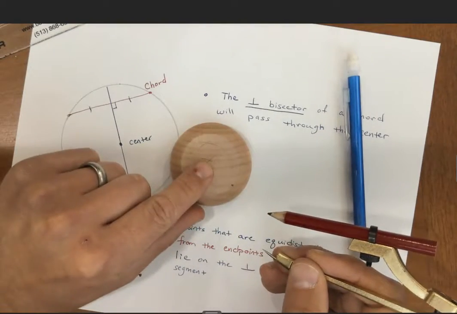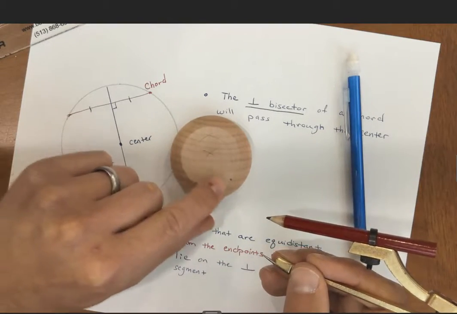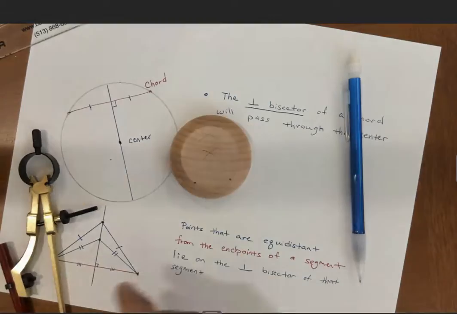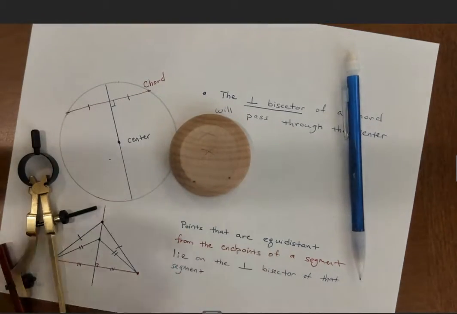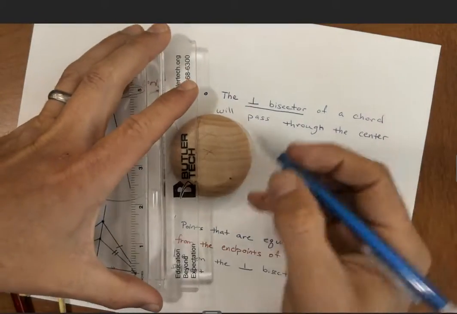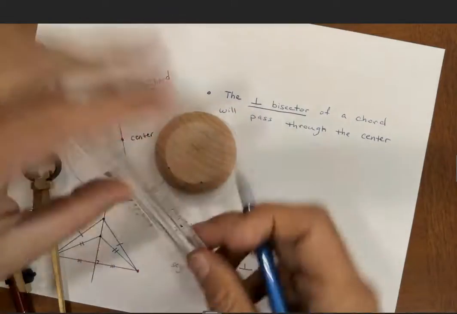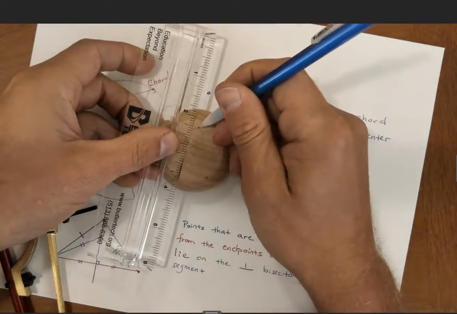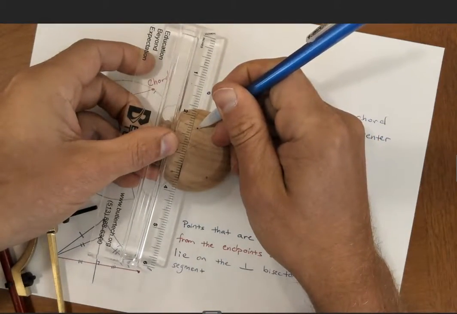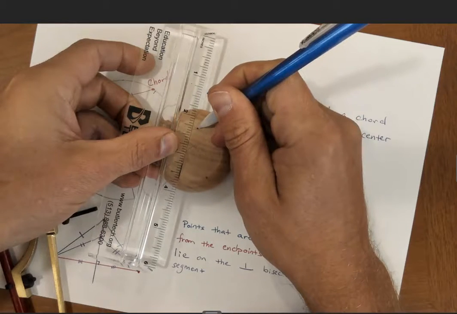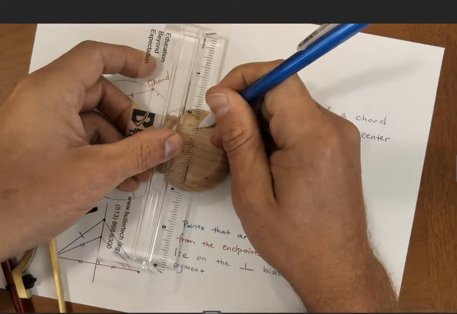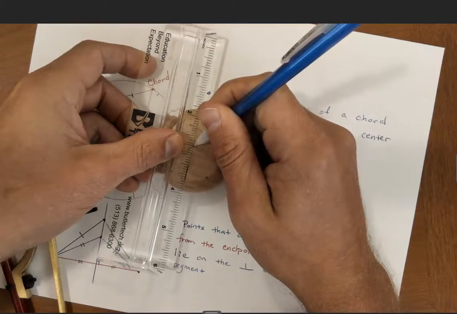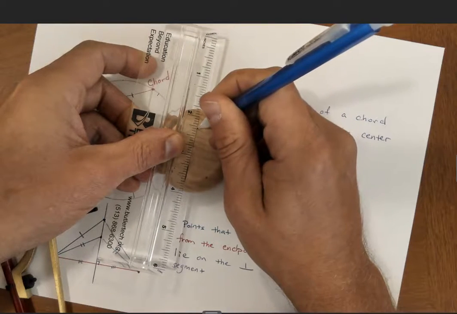Okay, and there is a second point that it is equidistant from these two. So now those two points are both supposed to lie on the perpendicular bisector. So I'm going to take a little bit of time and try to line up my pencil and that straight edge and ruler. And I really want to make sure I go through those points as precisely as possible.